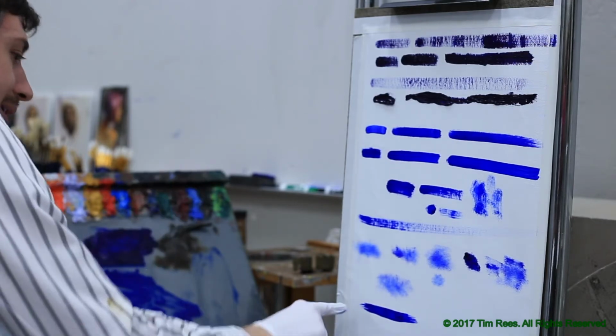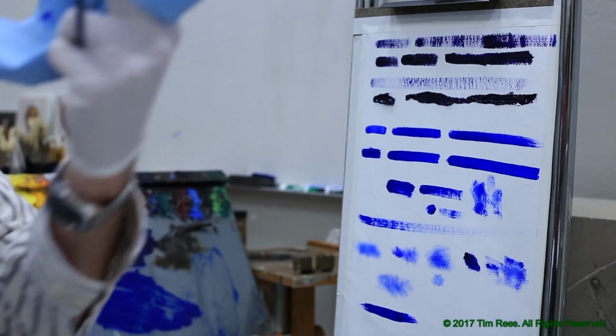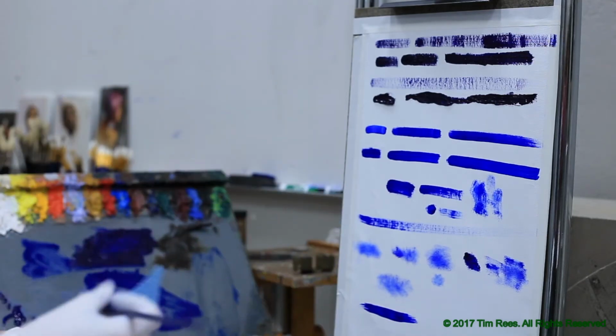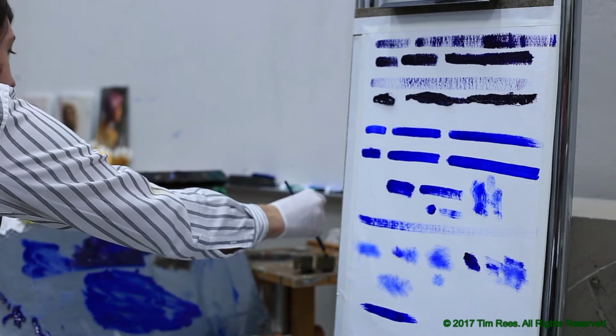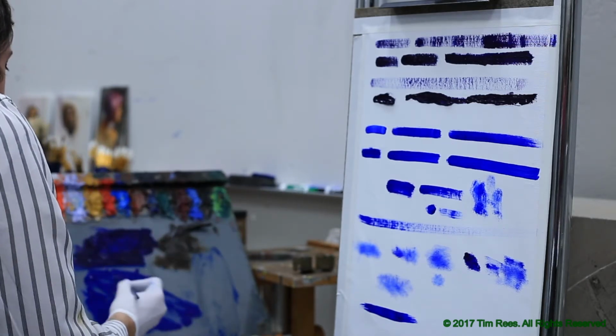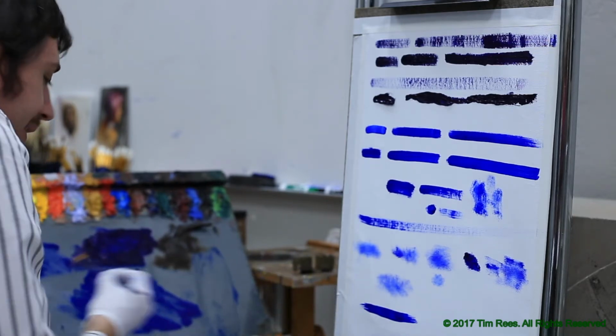So these edges will sort of lock into other layers of paint to help diffuse them, sort of like a broken edge. And that's done with thinner, or can you do it with medium? Yeah, any thinner or medium. You'll most likely use medium, because that'll be the layer of paint that you'll be at.